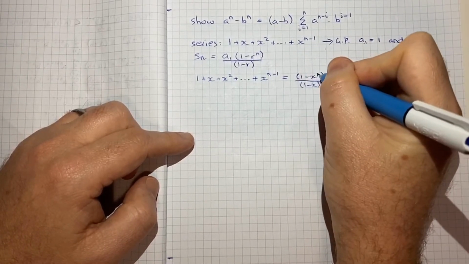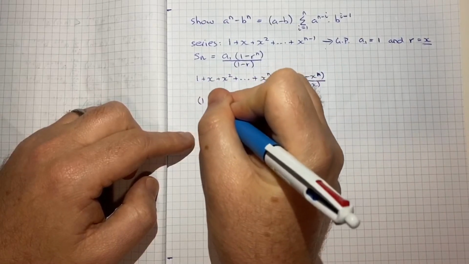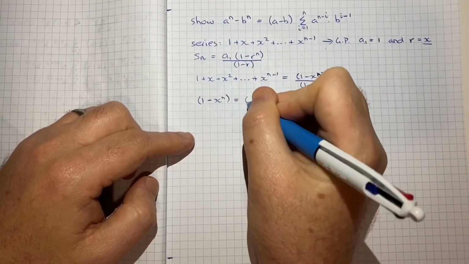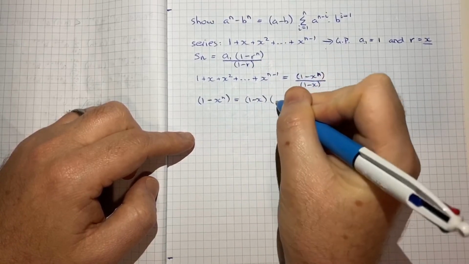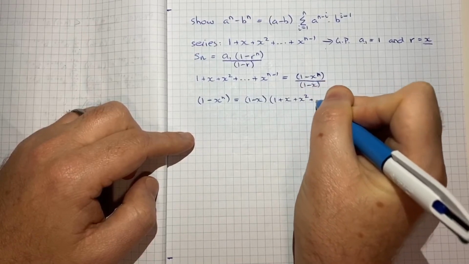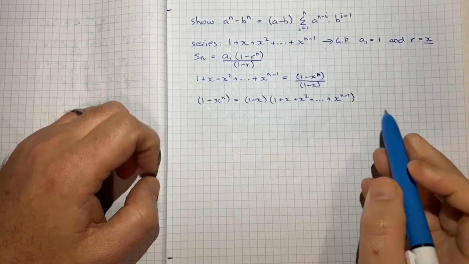And what I'll do is I'll rearrange for this 1 minus x to the n, so we'll get 1 minus x to the n is equal to 1 minus x times 1 plus x plus x squared plus up to x to the n minus 1.